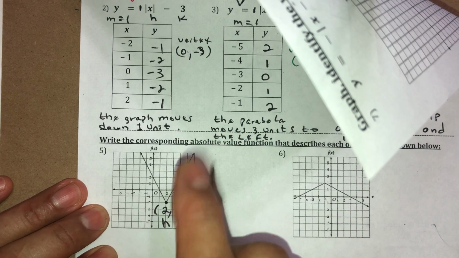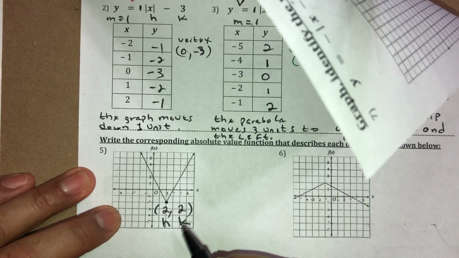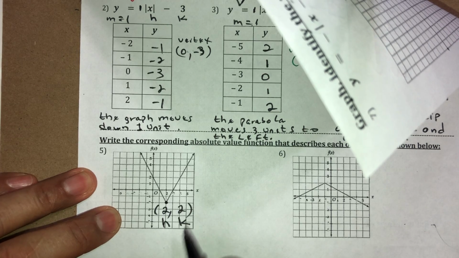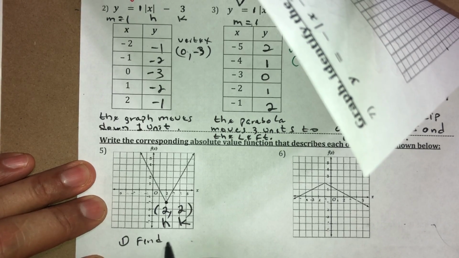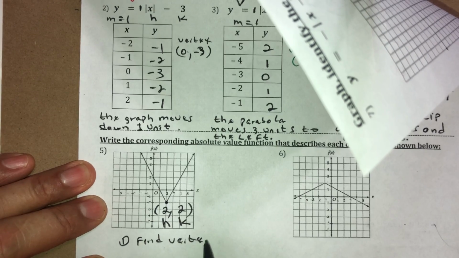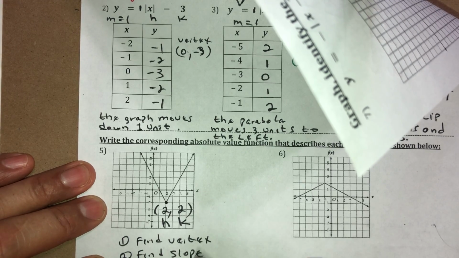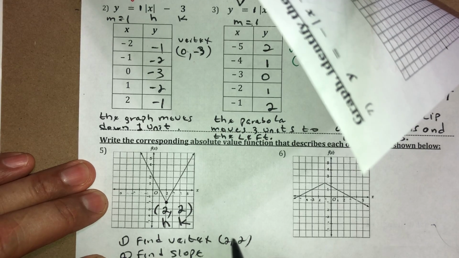It shrank, because usually the absolute value is wider, right? So how am I going to know if it shrank or not? Finding the slope. So you have to find 2 things here. First, find the vertex. Second, find the slope.